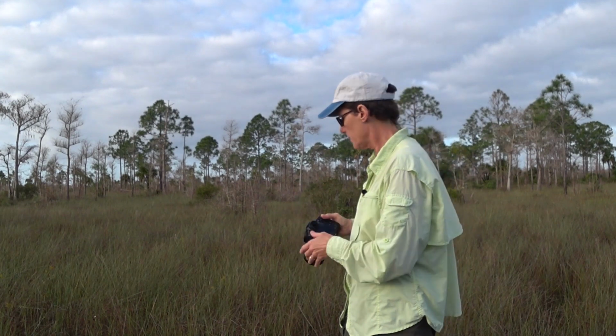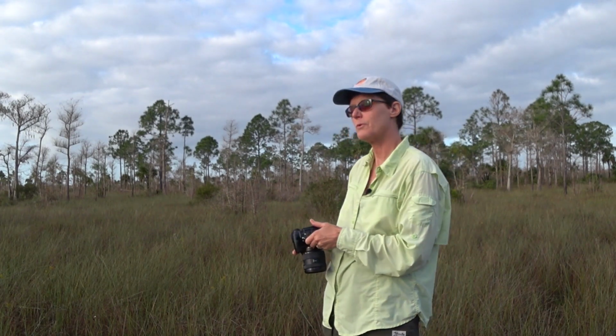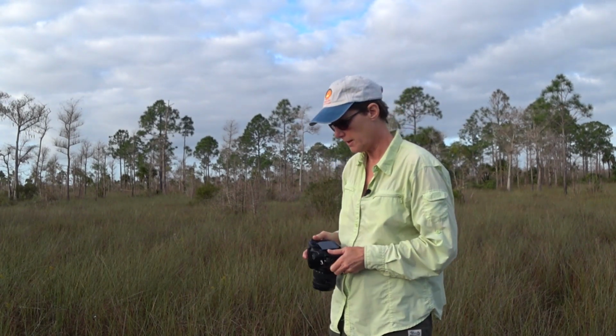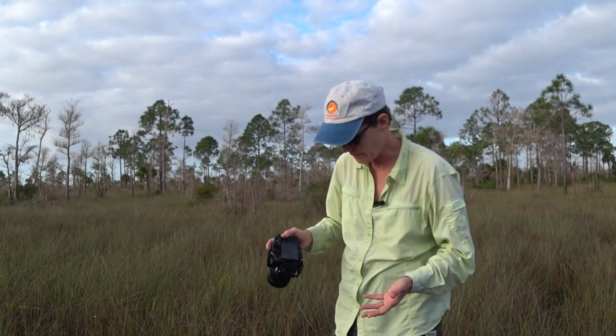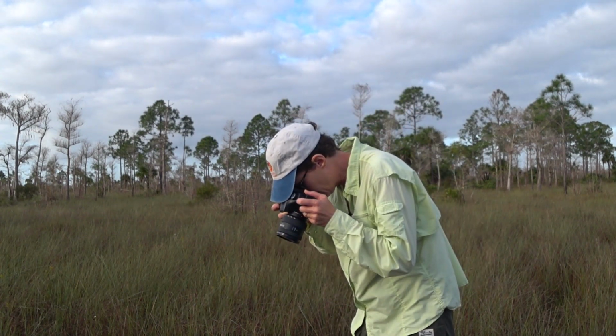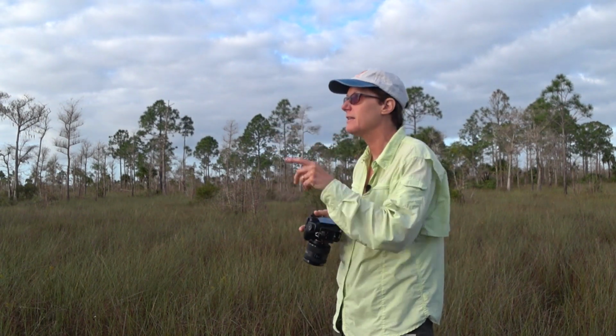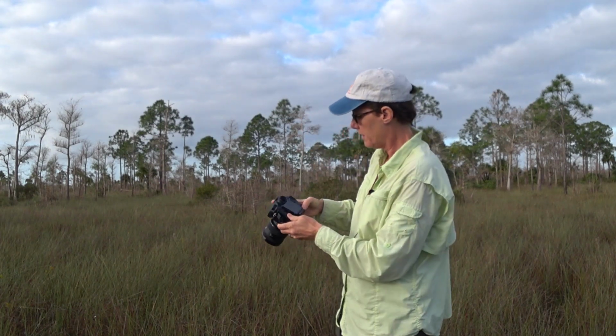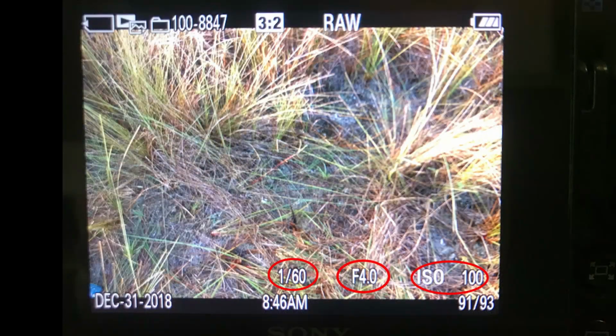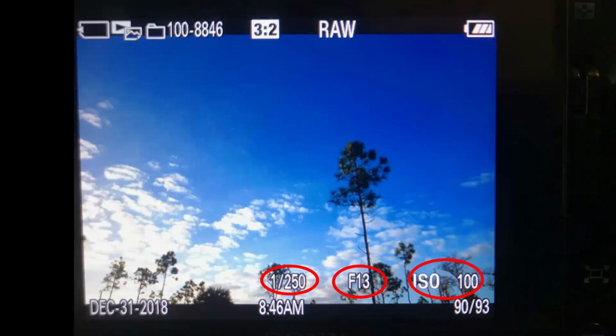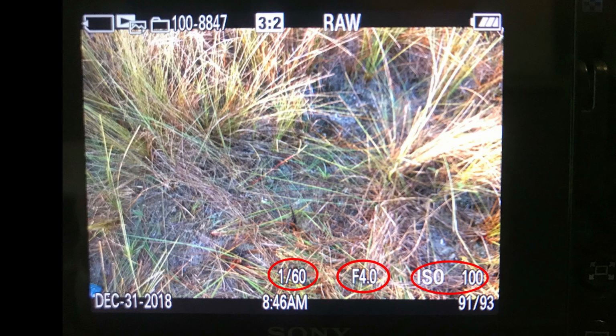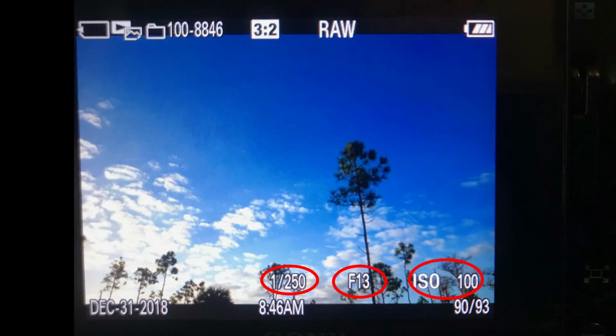Okay, now take your camera and point it towards something darker. So for me, it would have to be the ground here. So much darker scene than up there. So now on the LCD, I'm going to take a look again. And now with your two pictures, scroll back and forth and make note of the exposure settings. See how they're different from each other.